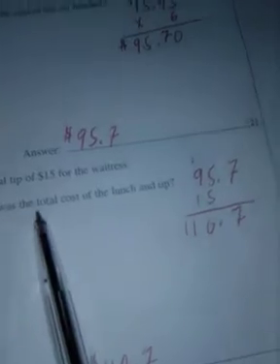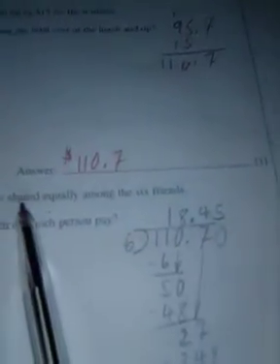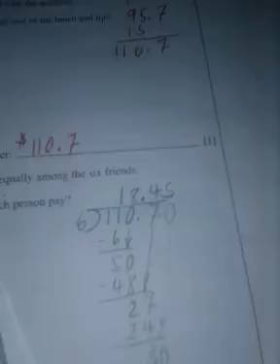All right. They left a total tip of $15 for the waitress. What was the total cost of the meal? So I add $15 to this, and I end up with $110.70. The total bill was shared equally among the 6 friends. So now I have to divide this by 6. I end up with $18.45 doing the arithmetic. Okay. Let's move on.